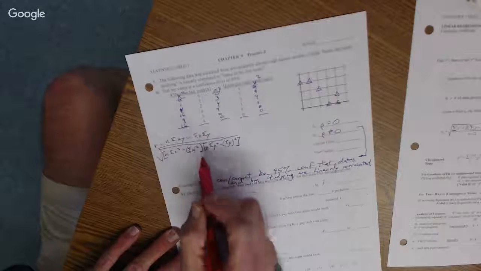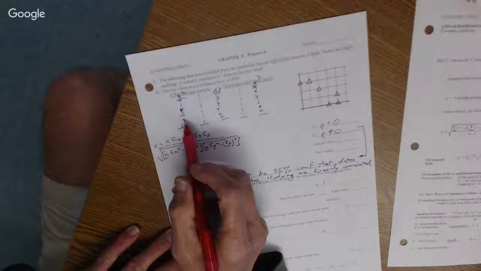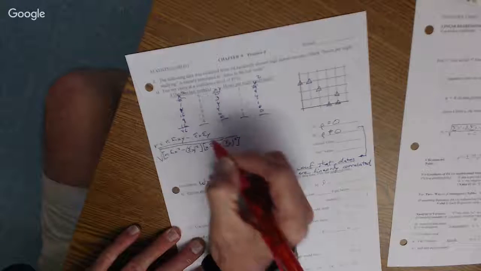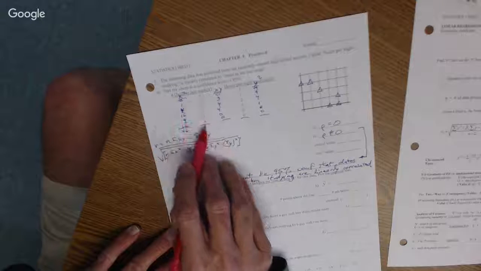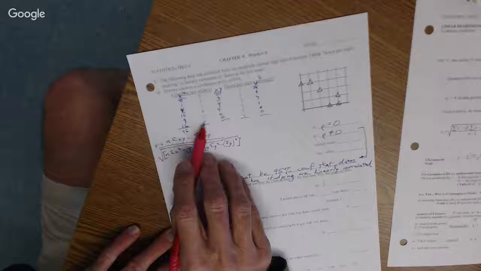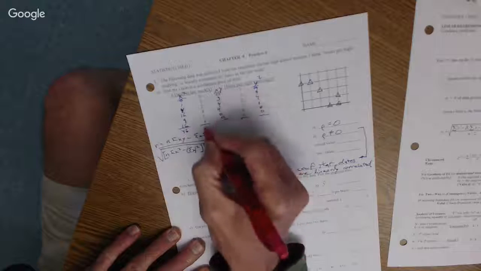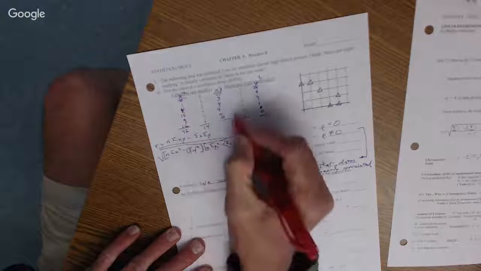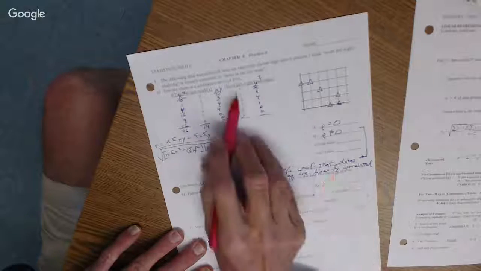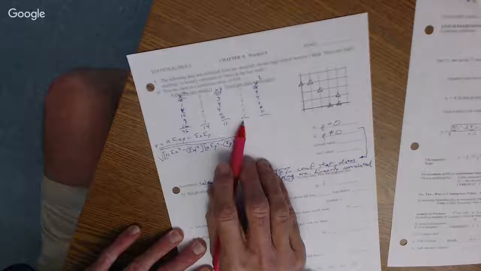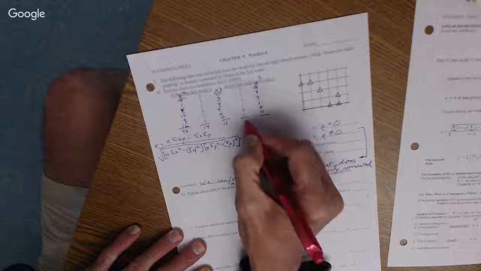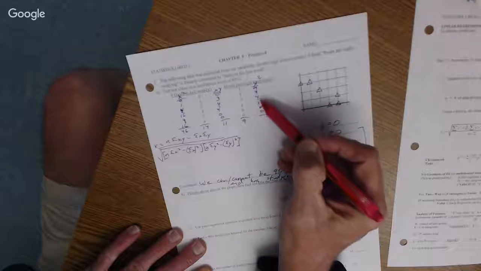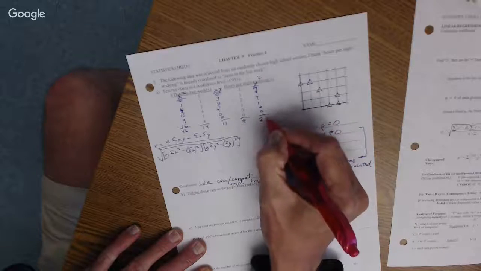Let's add up all these numbers. So it's going to be 32, 42, and 4 is 46. That's the sum of the x squareds. This is going to be 8, 12, 14 is the sum of the x's. This is going to be 8 and 3 is 11. That's the sum of the xy's. The sum of the y's is going to be 6, 9. The sum of the y squareds is going to be 18, 22, 23.